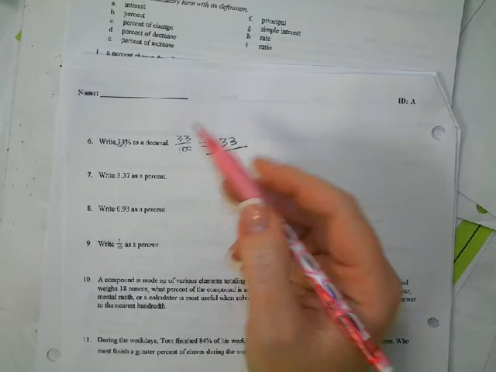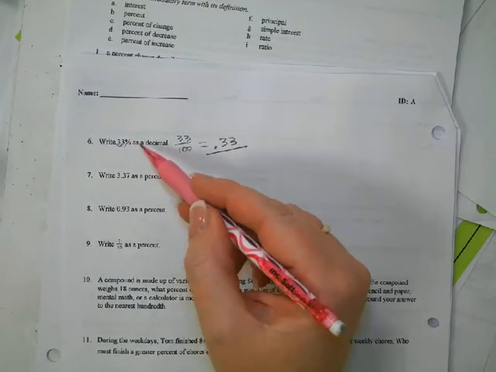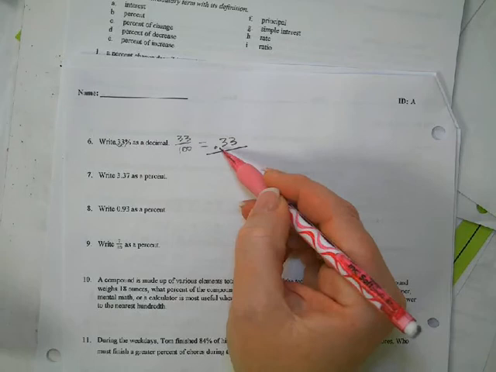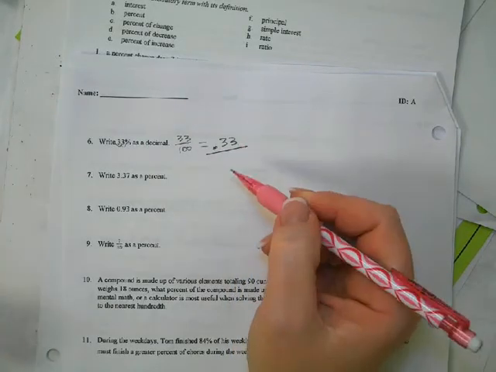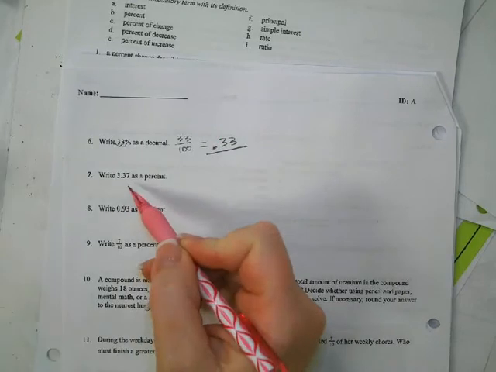Now think about the big picture. 33% is about a third of a whole. 0.33 is about a third of the whole. So make sure it makes some sense. Now look at this one. You have to look at logic.